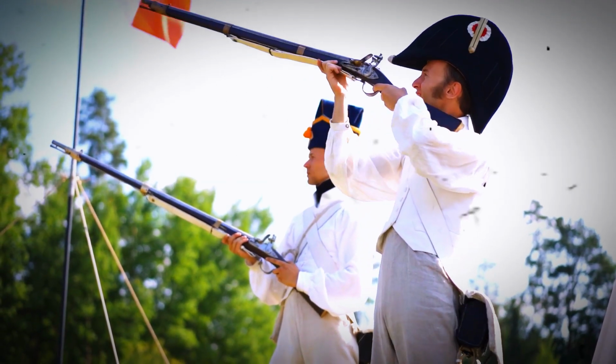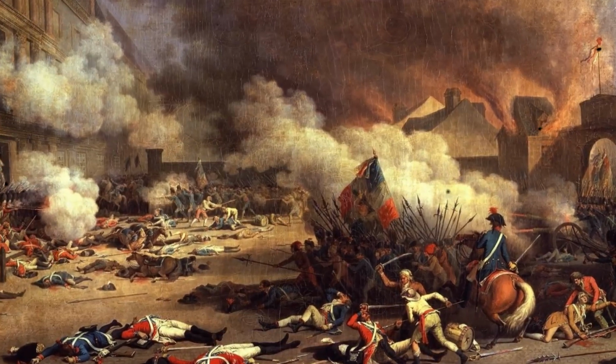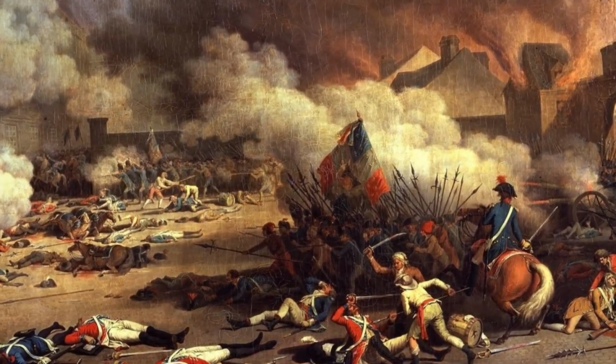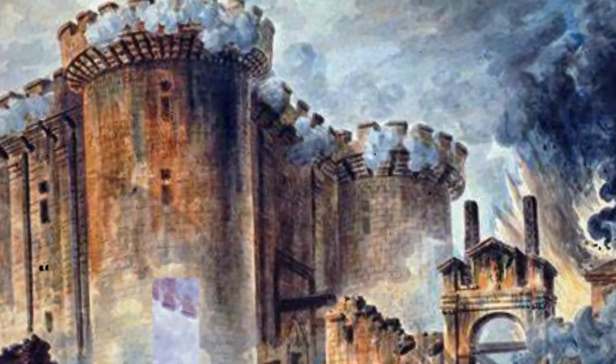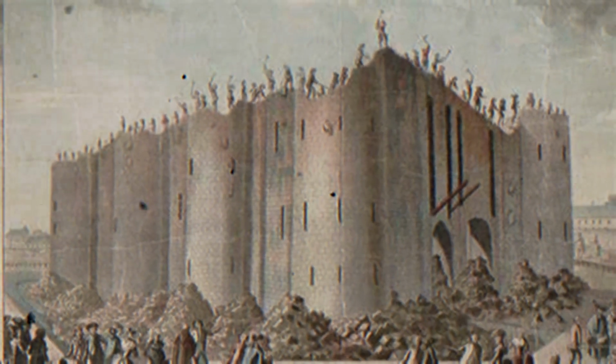In the late 18th century, France was facing a severe economic crisis, exacerbated by costly wars. The tax burden fell disproportionately on the lower classes, while the nobility and clergy enjoyed privileges and exemptions. This created deep discontent and a perception that the monarchy was ineffective and disconnected from the needs of the people.